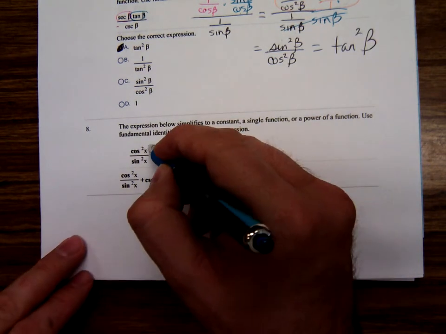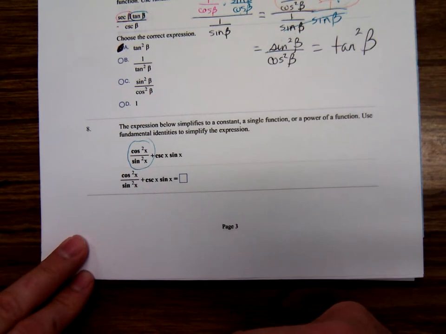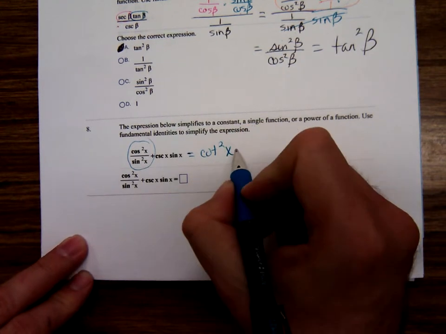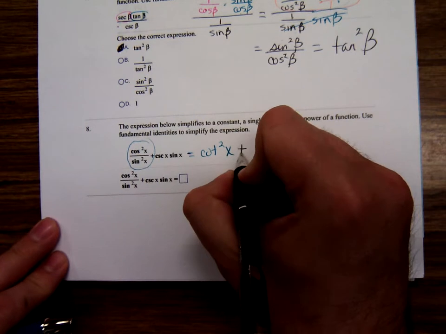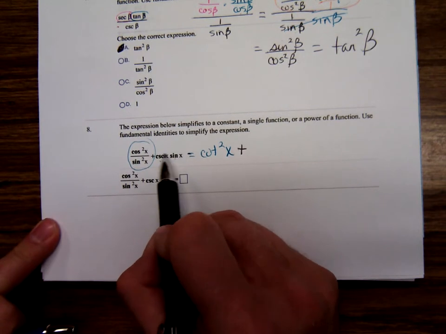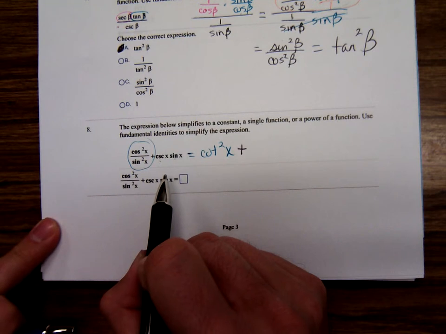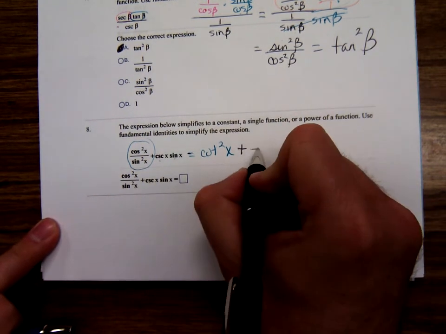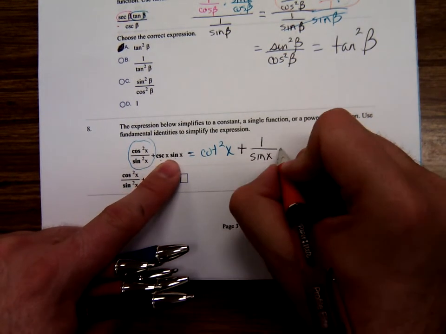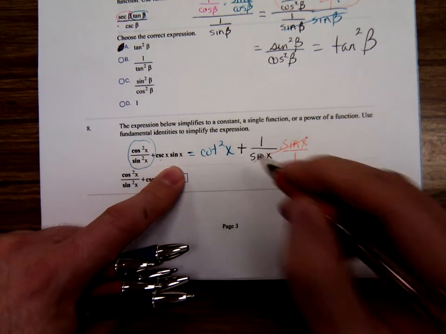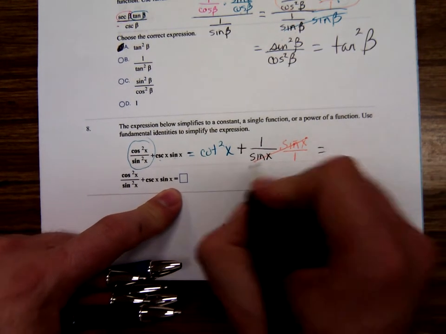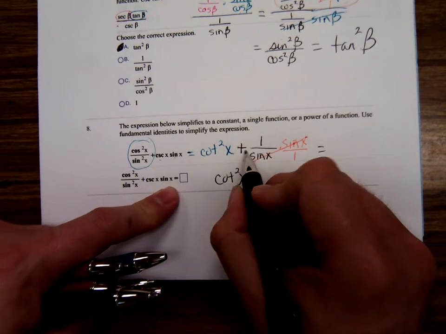Well, when I look at this first thing, cosine over sine, do we know a way of writing that? Cotangent. And then plus, cosecant x times sine x. Are those reciprocals? Something times its reciprocal will always give you what? 1. You can either just put a 1, or if you want to go through and show it, cosecant is 1 over sine x times sine x. So anything times its reciprocal is going to cancel out and give you just a 1. So we have cotangent squared x plus 1.